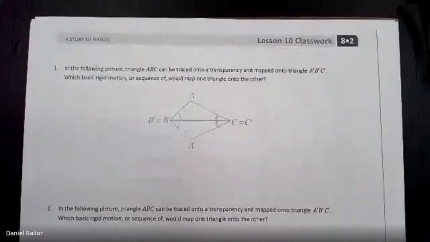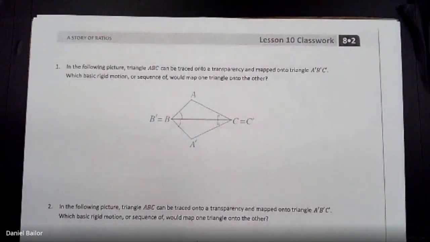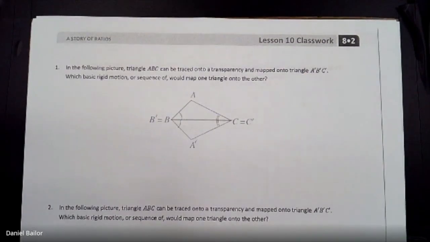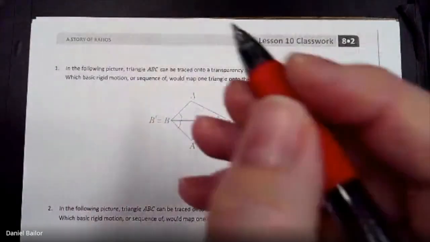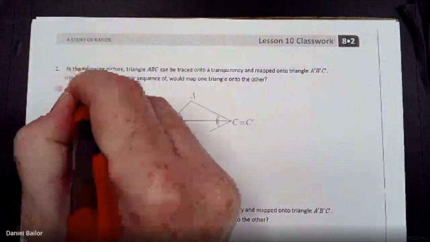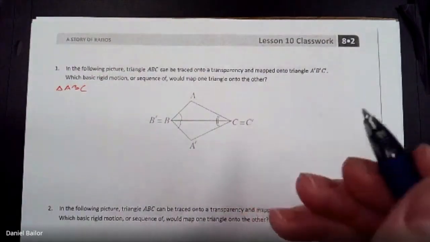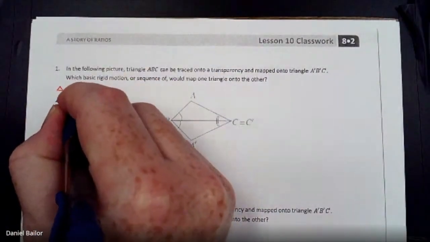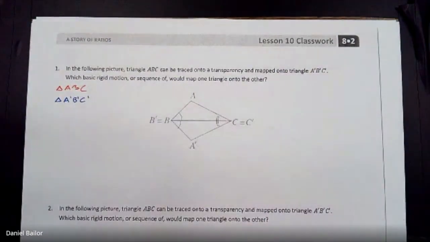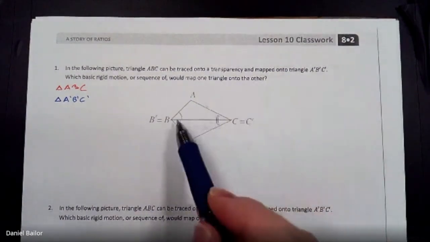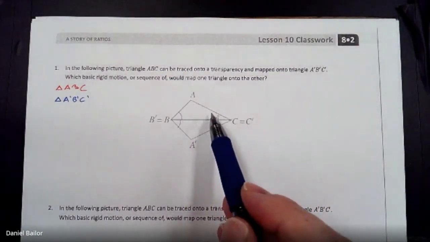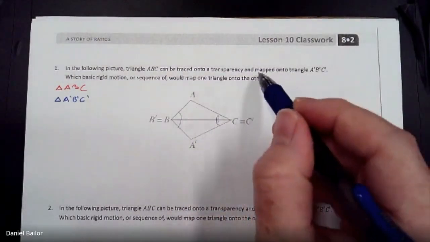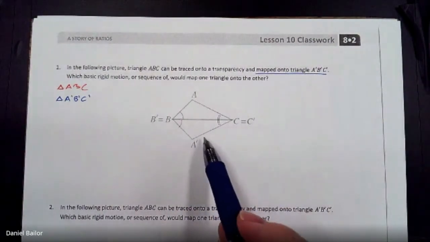Go to page 105, and the top of page 105 looks like that, where you can see we have two triangles. We have triangle ABC, and triangle A prime, B prime, C prime. Let's read the description of the problem. In the following picture, triangle ABC, which is this one on top, can be traced onto a transparency and mapped onto triangle A prime, B prime, C prime.